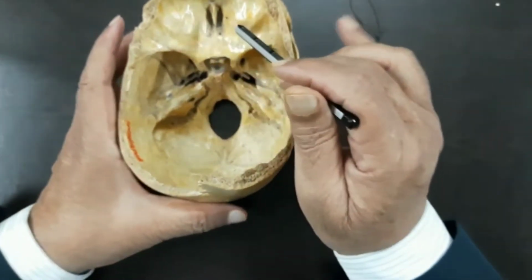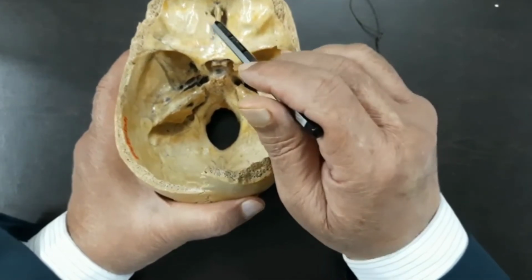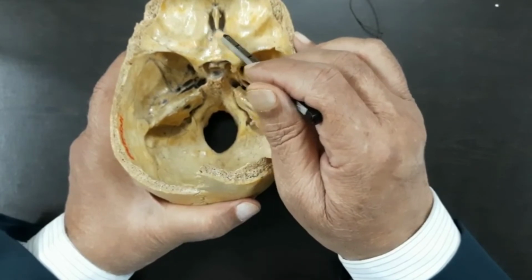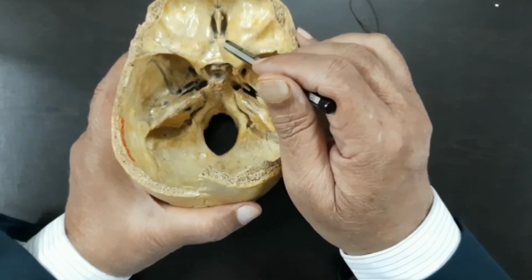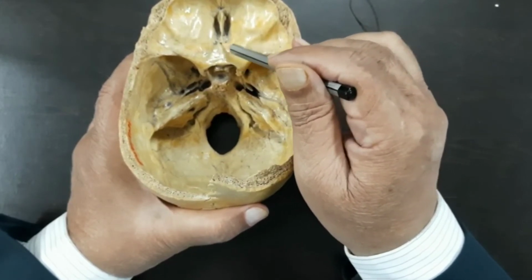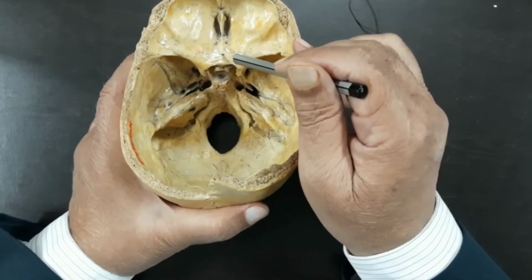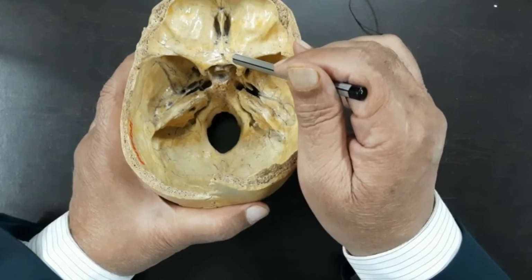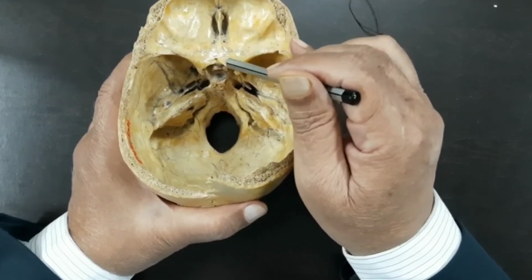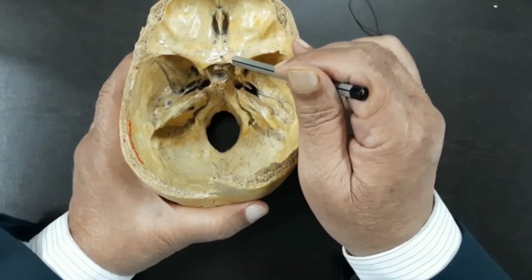Let us come to the floor after the boundary. In the median region, the floor is formed by the cribriform plate of the ethmoid. And then this area, which is the anteriormost part of the body of the sphenoid, is called the jugum sphenoidale. So there is the cribriform plate of the ethmoid, and then this flat surface area in the midline is called the jugum sphenoidale.